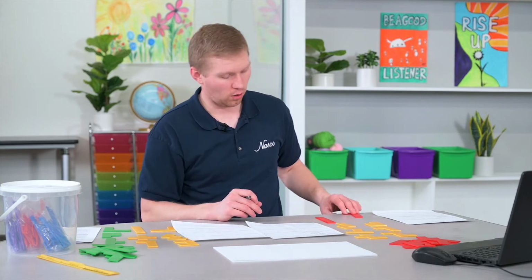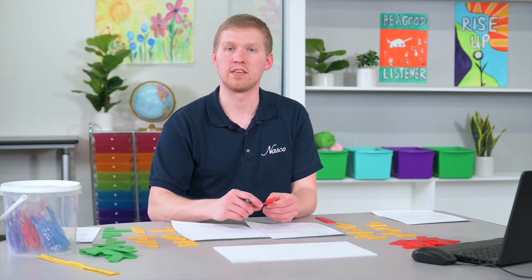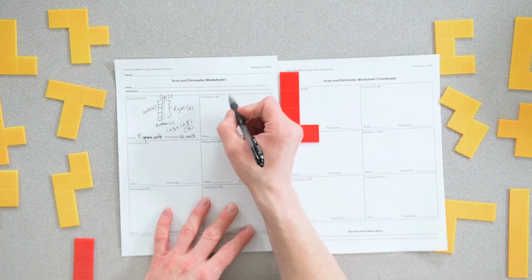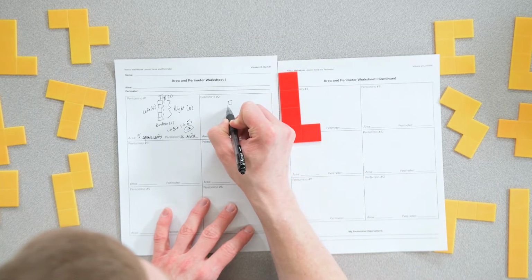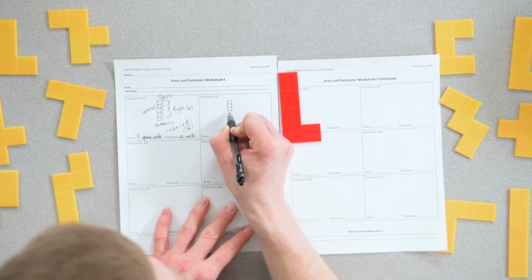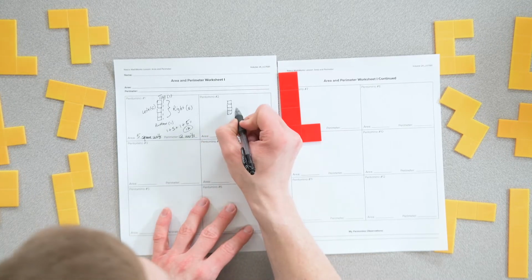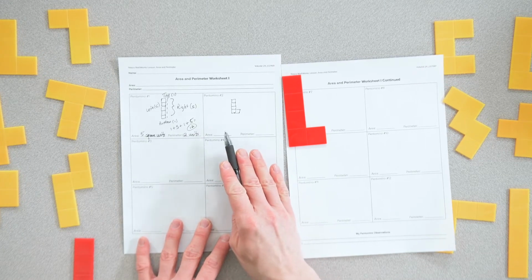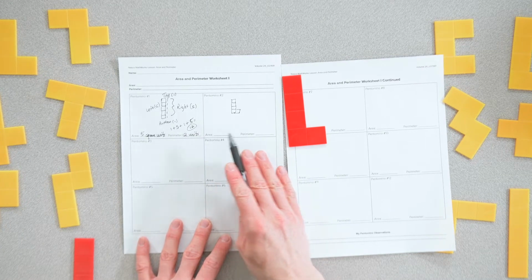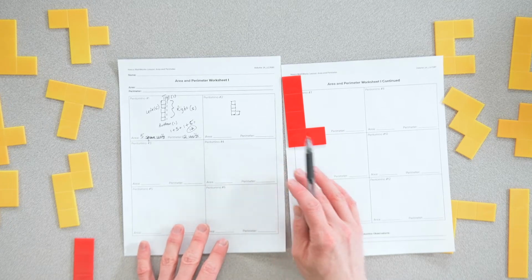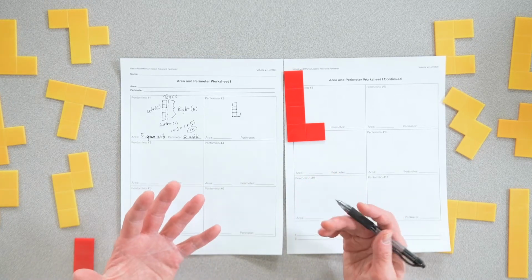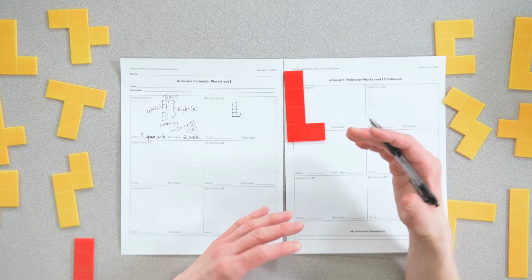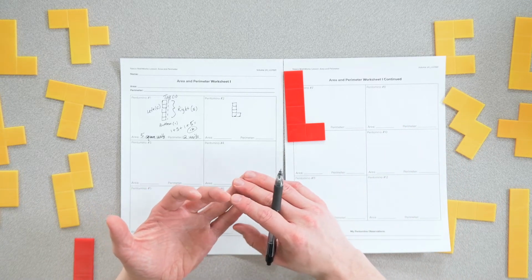The second pentomino that I want you to work on together is the letter L. If you look at this, it looks like the letter L. Again, we're going to draw out each one of these squares. And then we're going to determine what is the square units, which is the area, and what is the perimeter, which is units. After you complete the second pentomino, you're going to continue on and, using all the other pentominoes, determine what is the area and what is the perimeter.